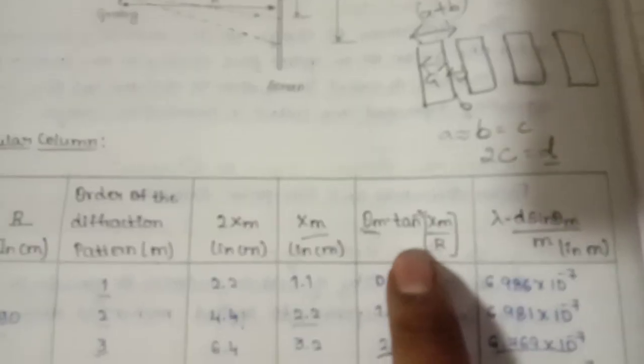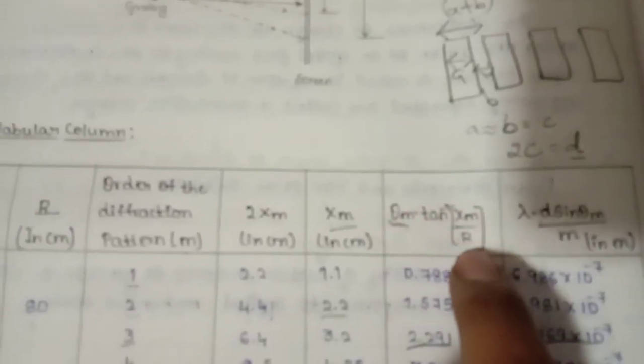opposite side by adjacent side, right? So the opposite side of an angle theta is BC, divided by the adjacent side AB. So opposite side by adjacent side is nothing but tan of the angle. Then, if you want the angle of diffraction theta m, you take tan inverse of xm by r. So here it is tan inverse of xm by r.